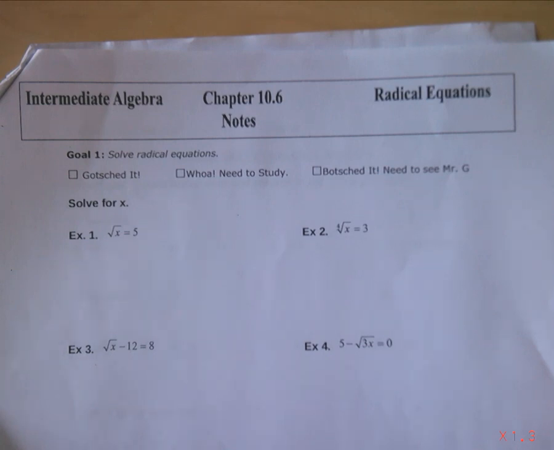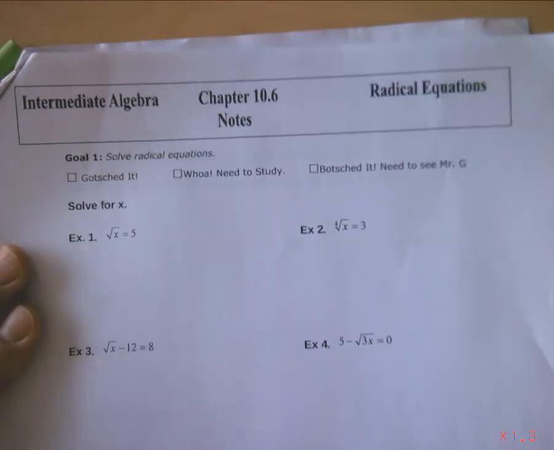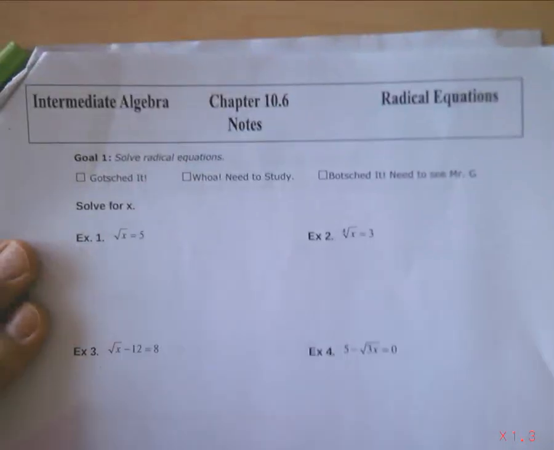Okay, so we got radical equations. Last section, guys. Last section. So if we take a look, it says solve radical equations. We might have square roots, cube roots, fourth roots. Okay. And when I look at example 1, I have the square root of x is equal to 5.